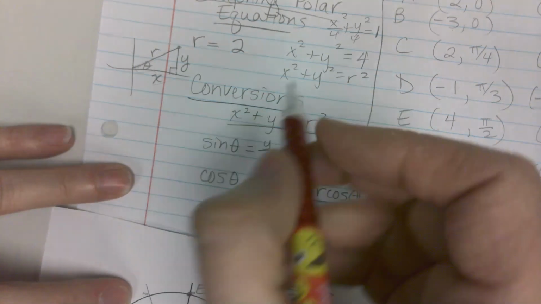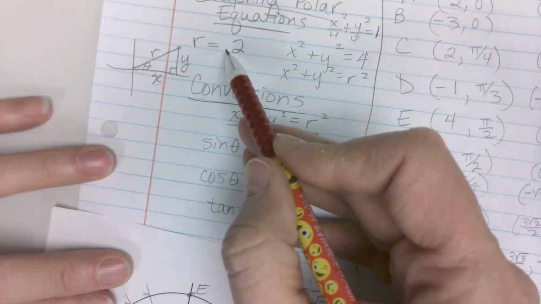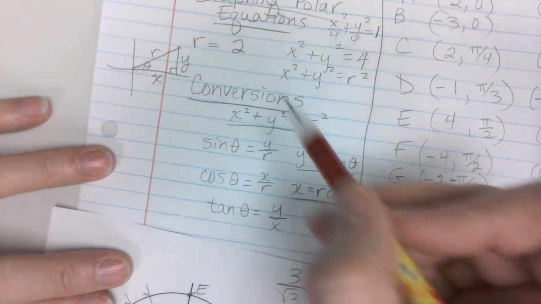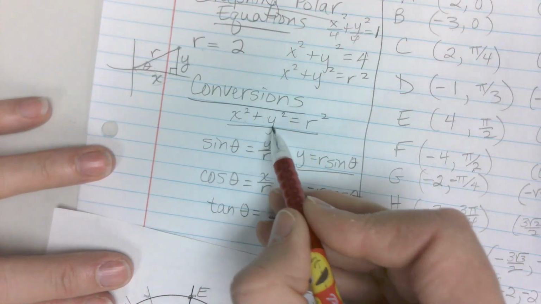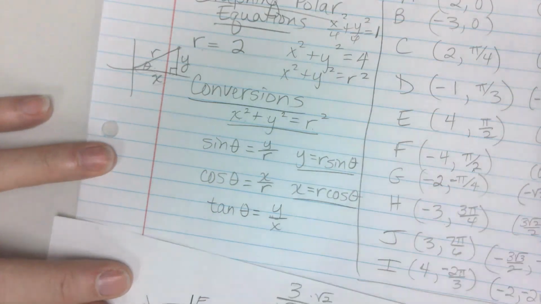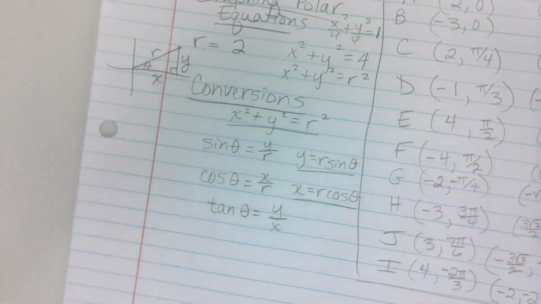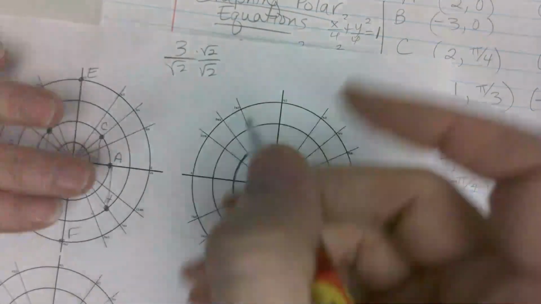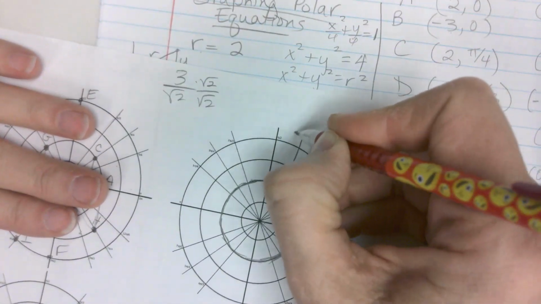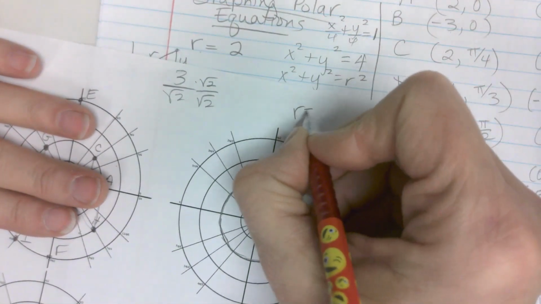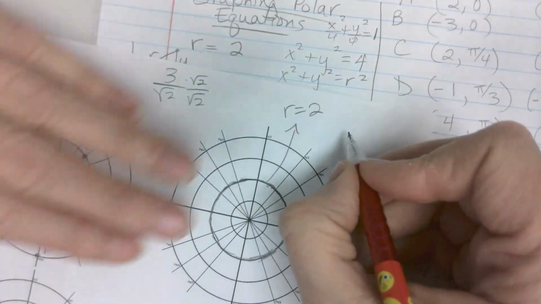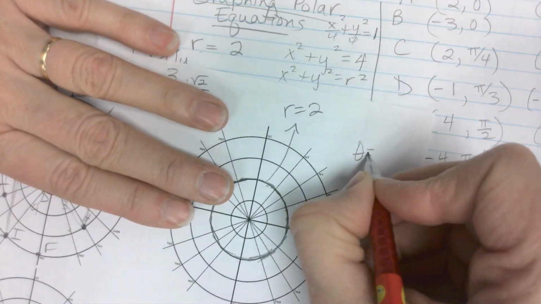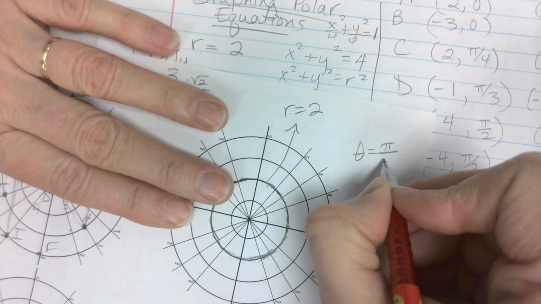So if I was just converting, if r equals 2, then certainly x squared plus y squared equals 2 squared, right? That would be a conversion. And we just graphed it on the same one, so I'm going to draw a little line. This one is r equals 2. Can someone graph theta equals pi over 6?